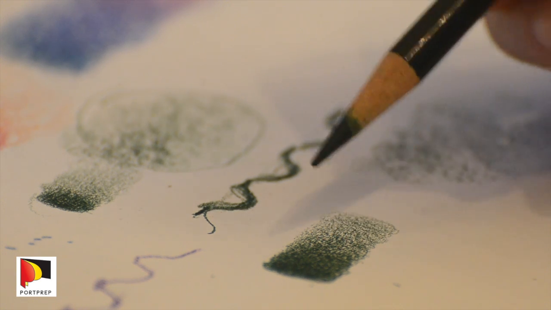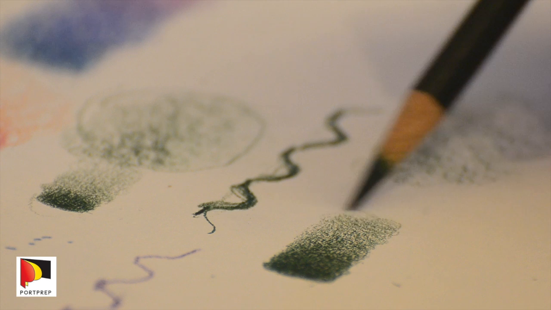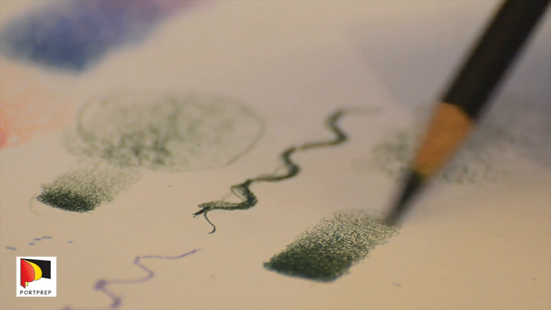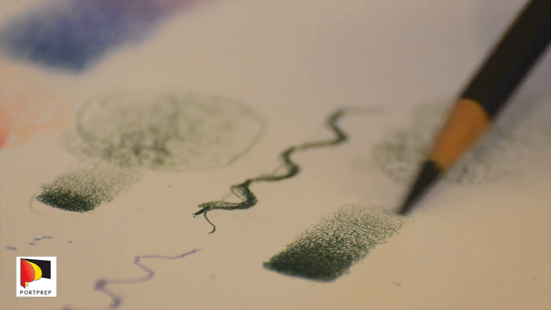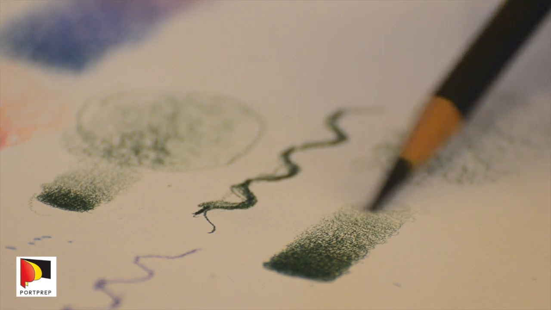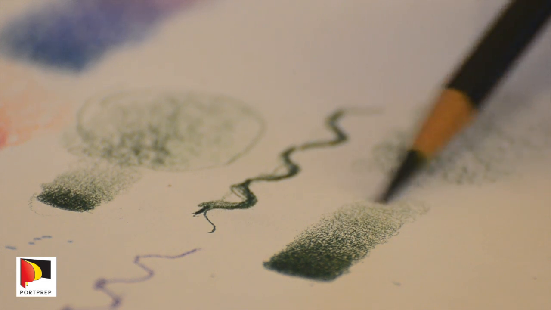So as I go along, I'm going to keep walking back another centimeter or another inch further back every time I want to go to a lighter and lighter tone. And what this does is it just puts less and less pressure of my hand on the pencil so I can get a lighter and lighter tone.